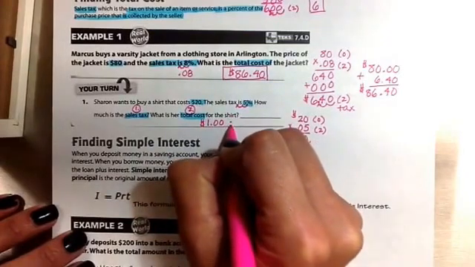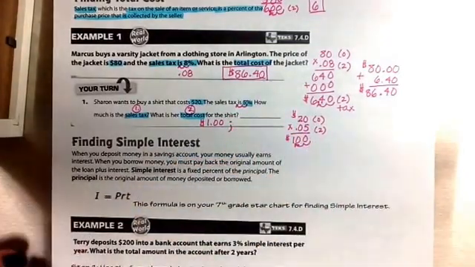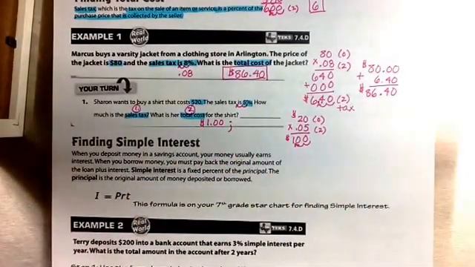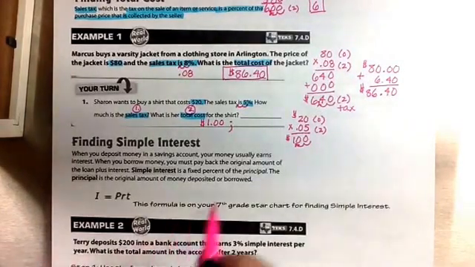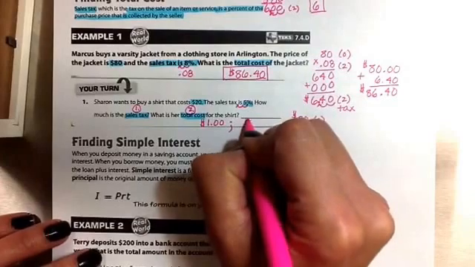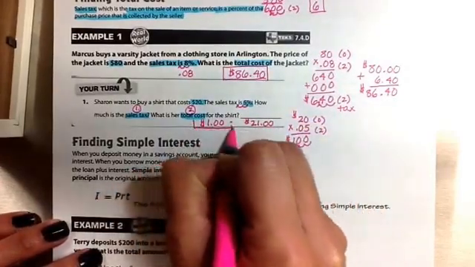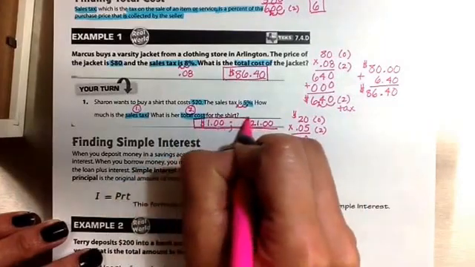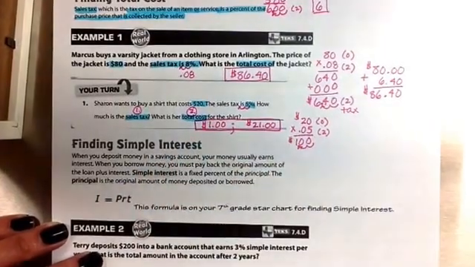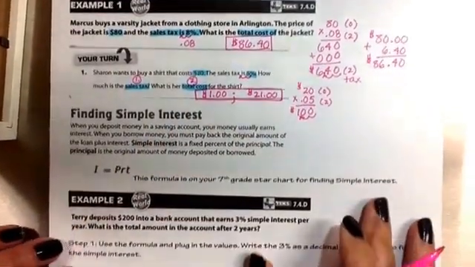That's one answer. But it also asks me, then what's the total cost? Well, if the shirt's $20 and the tax is $1, then that shirt is going to cost me $21. And you should have answered both questions. Always make sure you're answering exactly what's being asked.